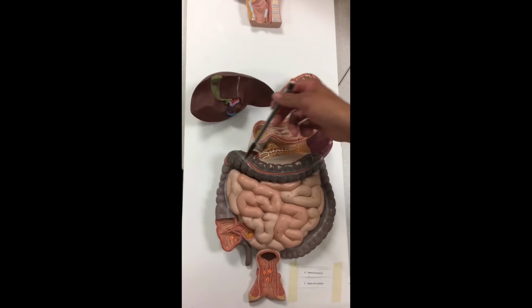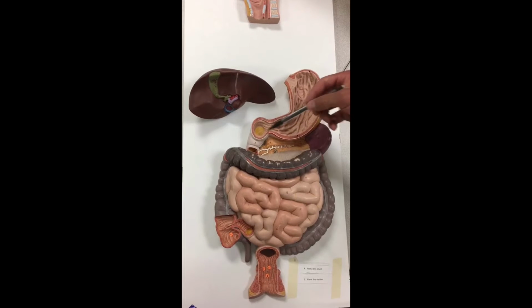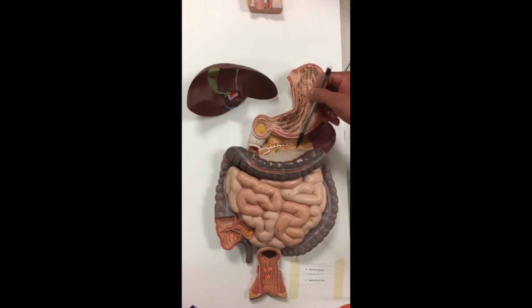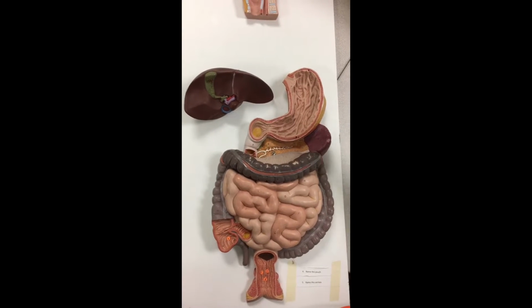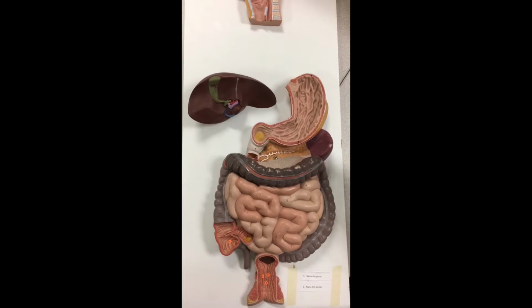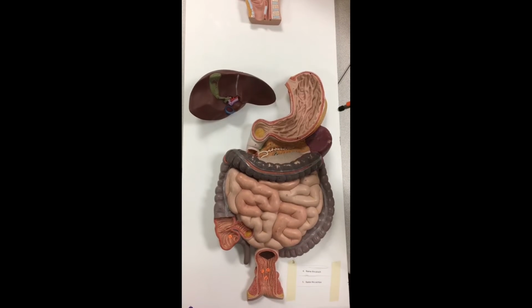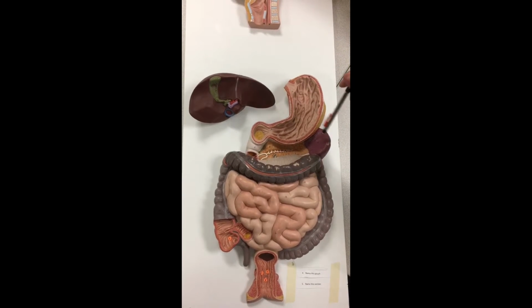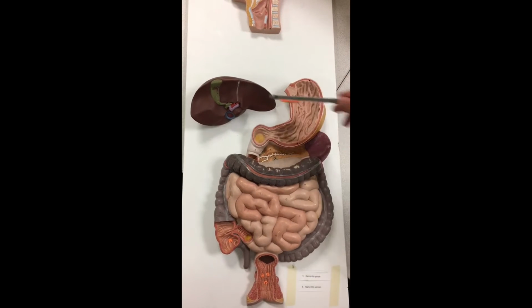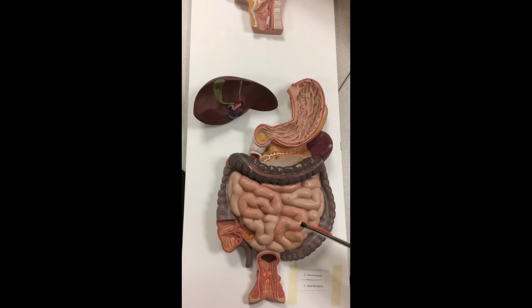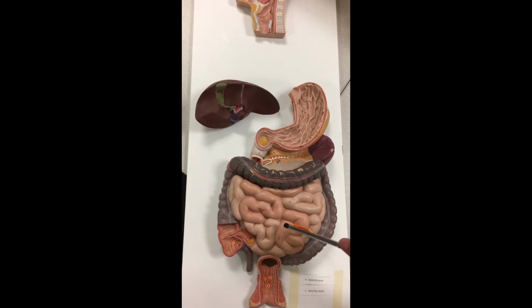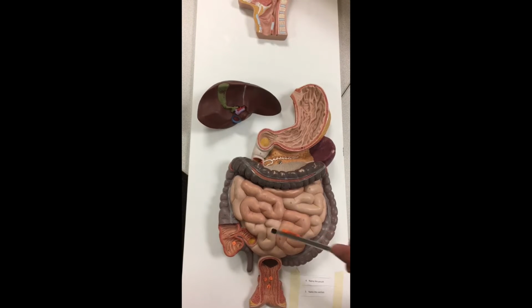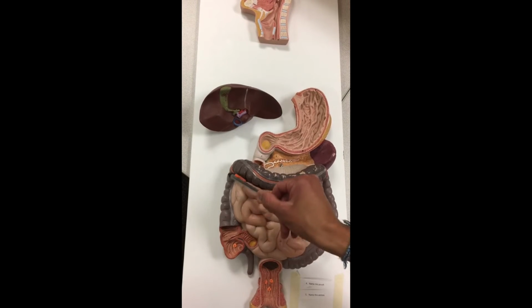So you have the transverse colon here, and then posterior to that you have the transverse mesocolon, which divides the abdominal cavity into compartments. The first one is the supracolic compartment, which includes the spleen, the stomach, and the liver. The other is the infracolic compartment, which includes the small intestine, the descending colon, and ascending colon.